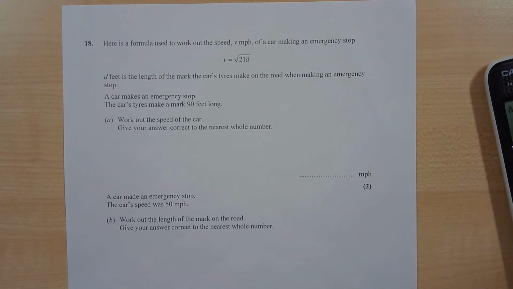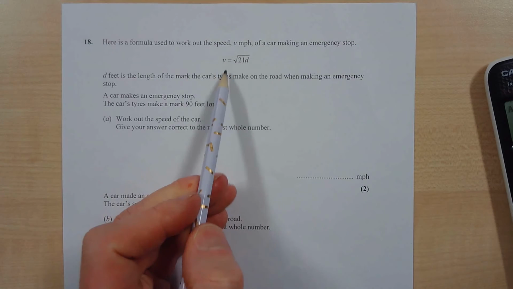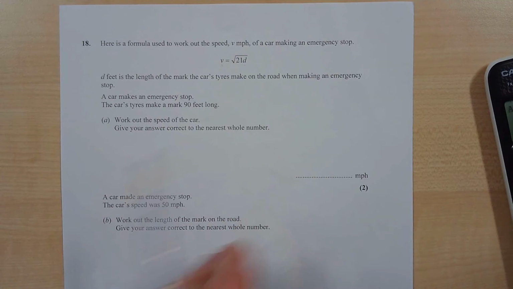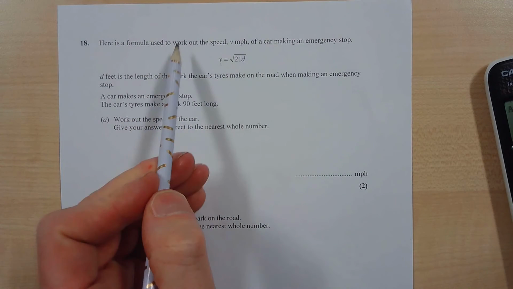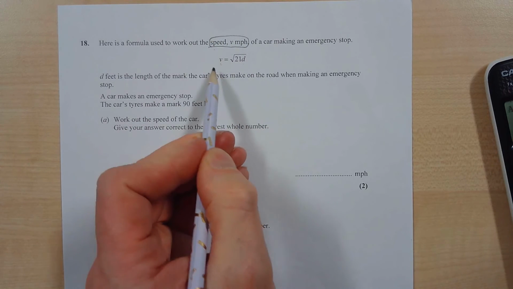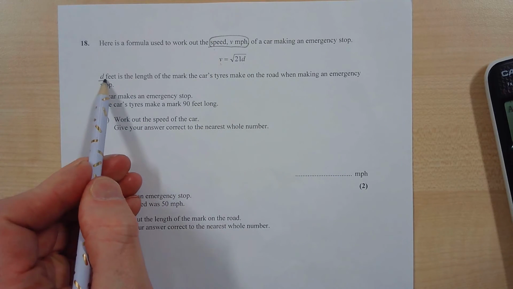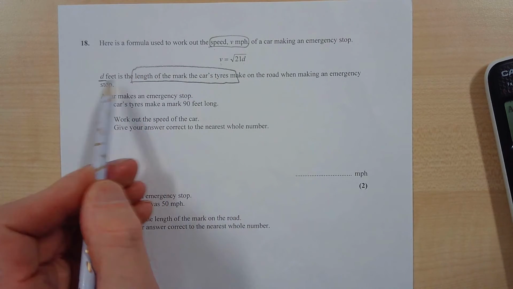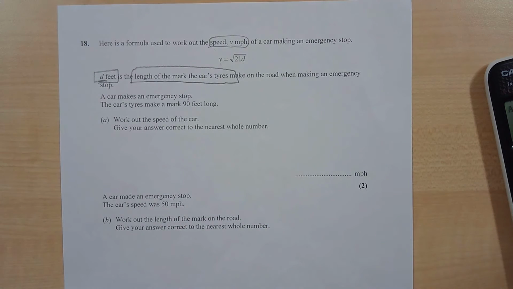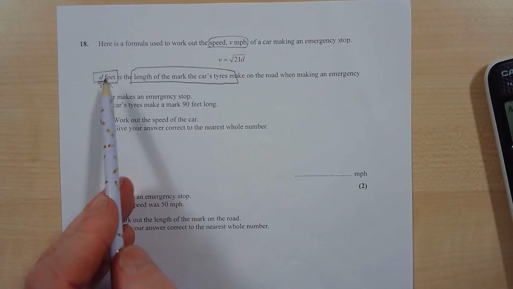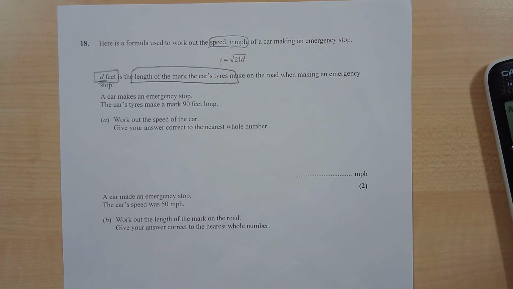Okay, question 18. The key about this question is to make sure you're fully aware of what V stands for and what D stands for. So now that you've read the question, work out the speed. The speed is V, and D is the length of the mark the car tyres make, in feet. So the speed is equal to the square root of 21 times D.